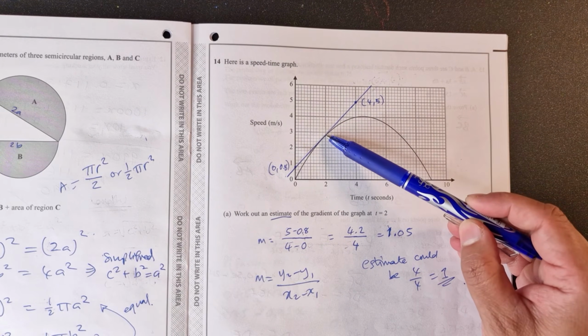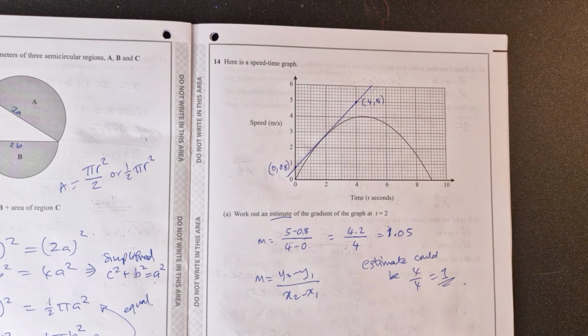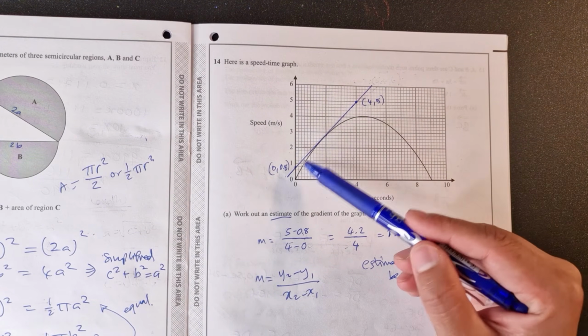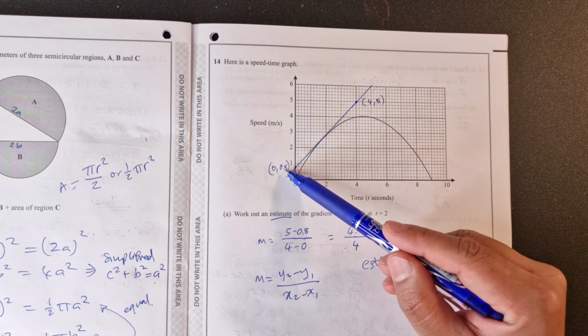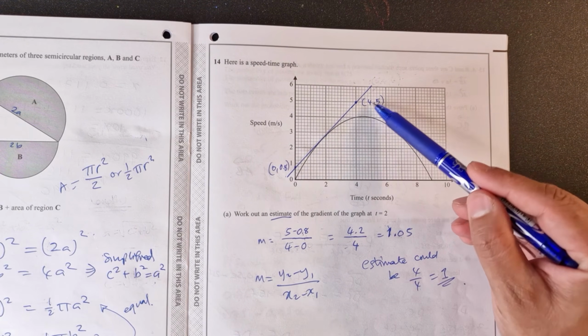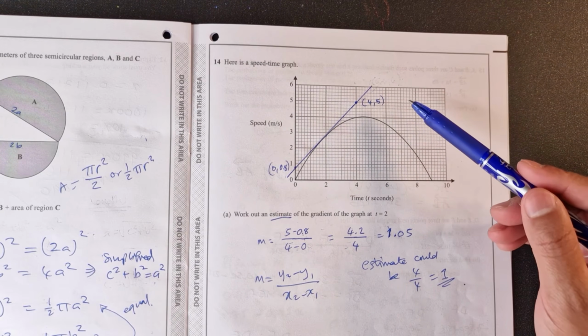Tangent means it touches that point once, okay? Now, your line might be slightly different to mine, and that's okay. What I want to do on this line is find 2 points. So I found the point here as 0 and 0.8 for my x and my y, and 4 and 5. So 4 and 5 right there. Yours could be different, okay?